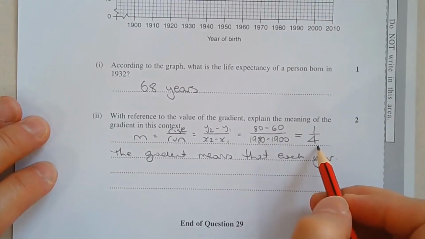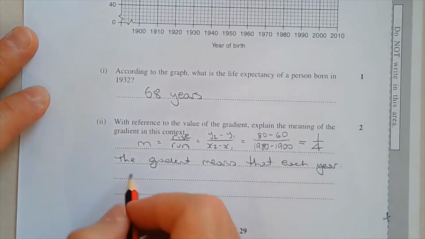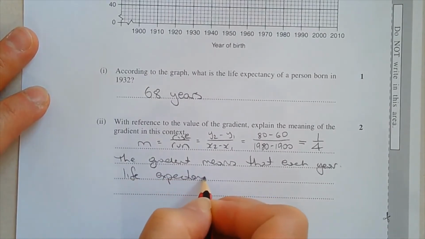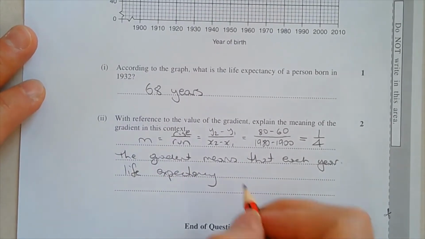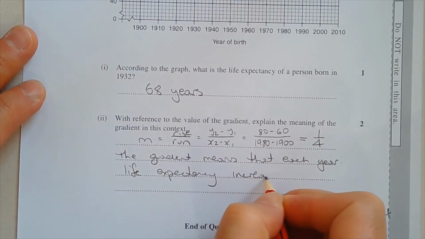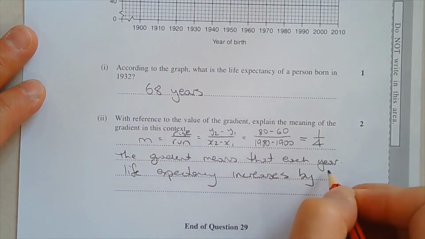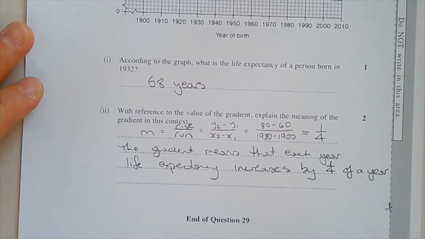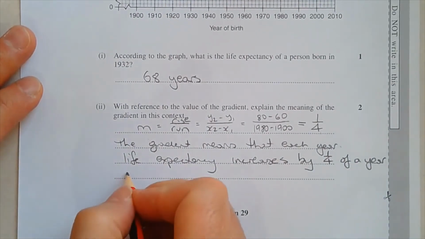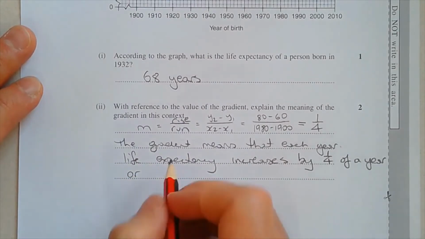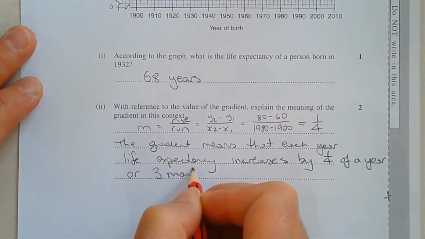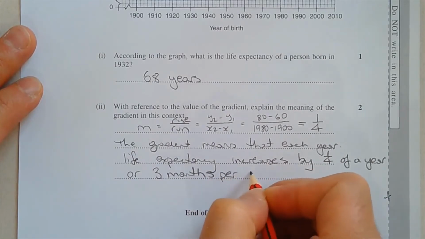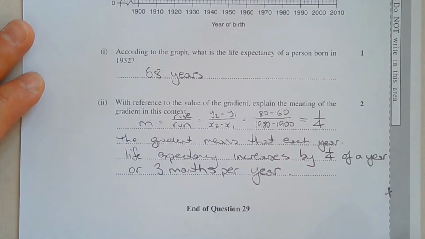By 1/4 of a year. Life expectancy increases by 1/4 of a year, or 3 months, per year.